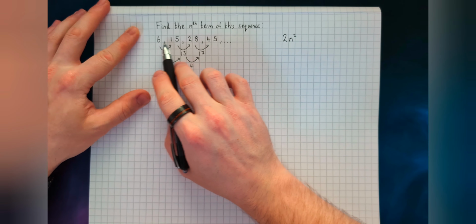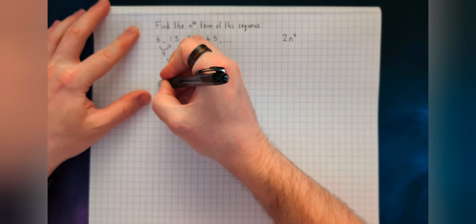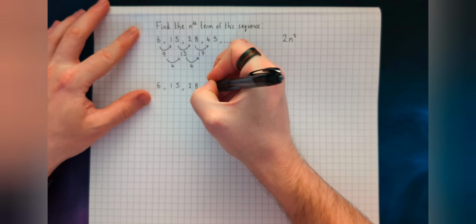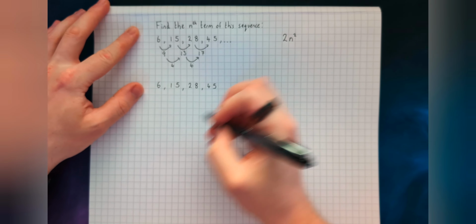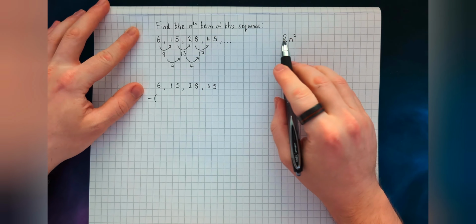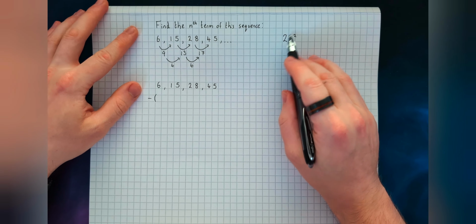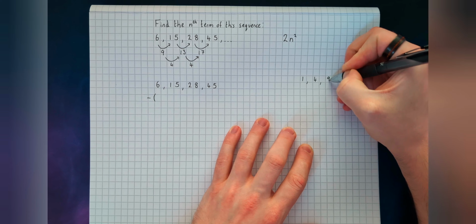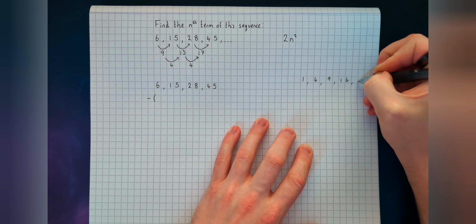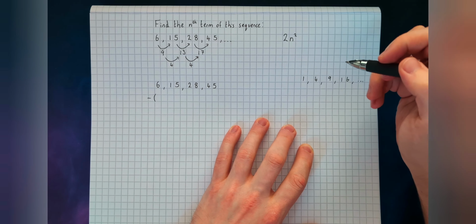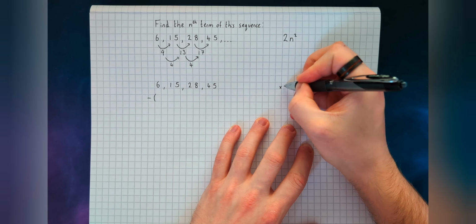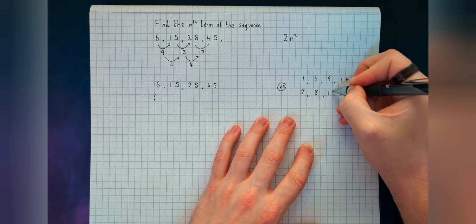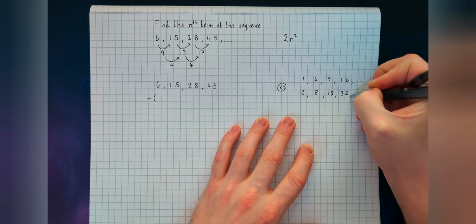We now need to do our original sequence, so I'll rewrite that out again. 6, 15, 28, and 45. And we are going to subtract our 2n squared sequence. Now the n squared sequence is 1, 4, 9, and 16, and so on. It's all of our squared numbers. So the 2n squared sequence is all of these multiplied by 2. So 2, 8, 18, 32, and so on.